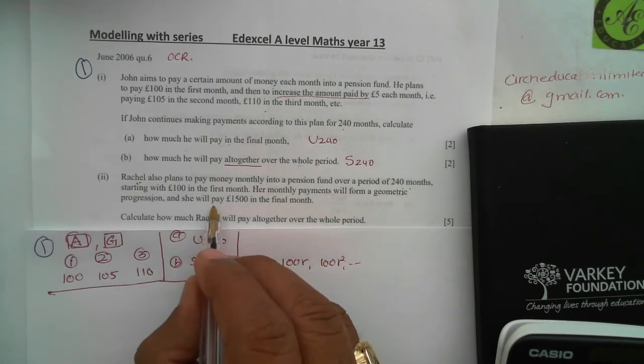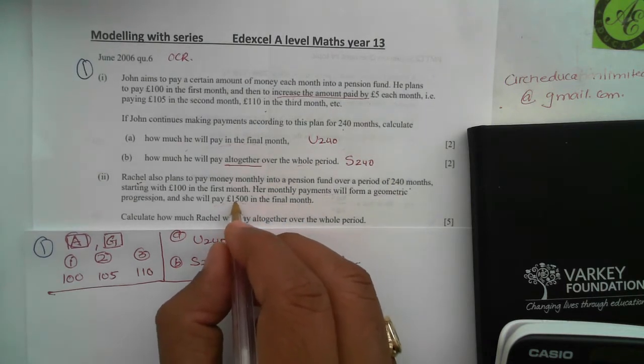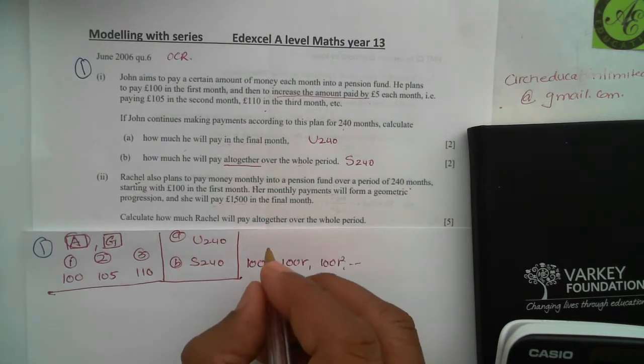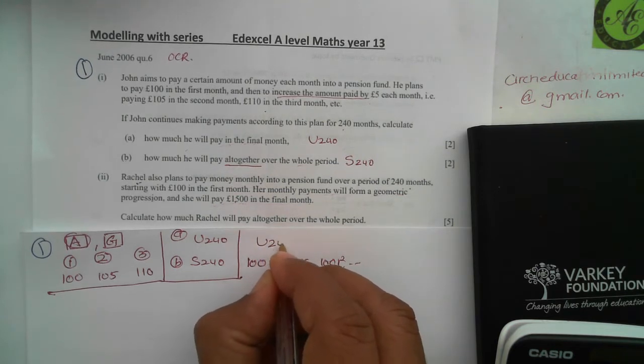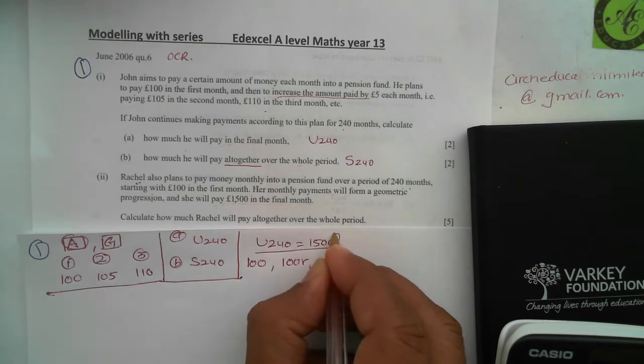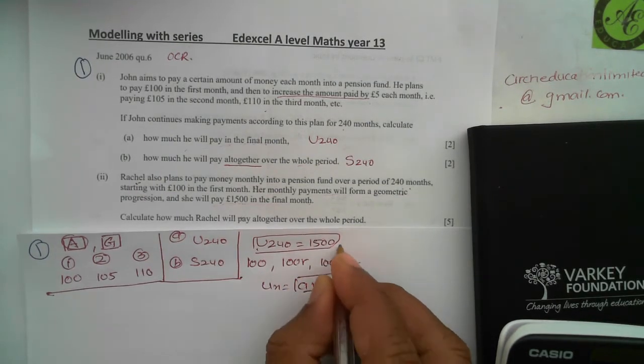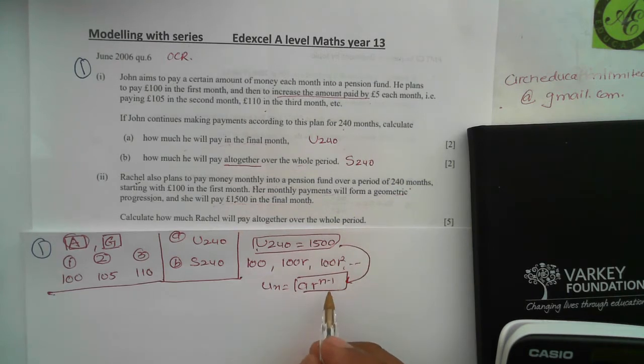And she'll pay 1500 in the final month. So guys, this is the amount she pays in the final month. That means this is U240 in the geometric series, which is 1500. So we're going to use the formula of a geometric series this time, which is UN equals AR to the power n minus 1, and that is equal to 1500, and we will solve it to find the value. And n, we know what n is, n equals 240, and we're going to solve to find the value of R because we know A as well.